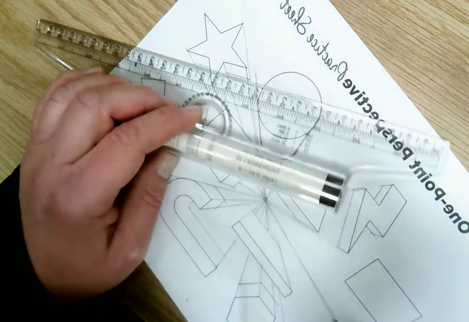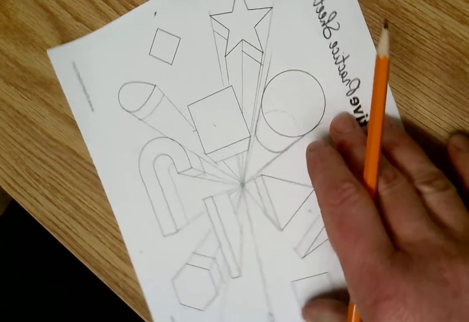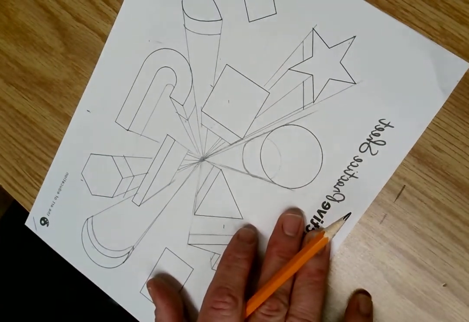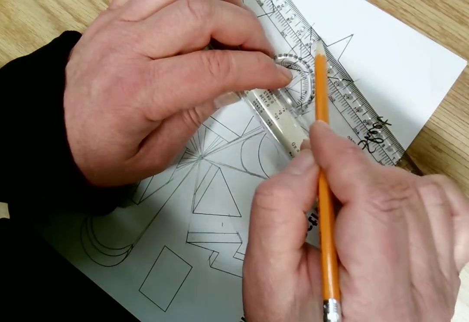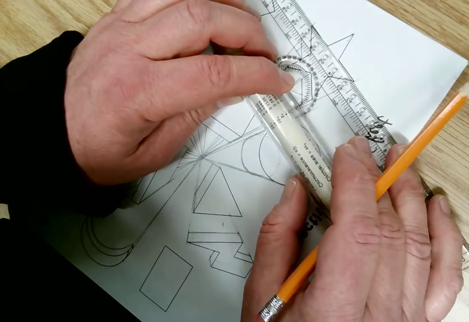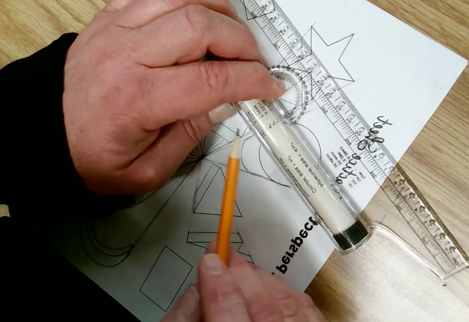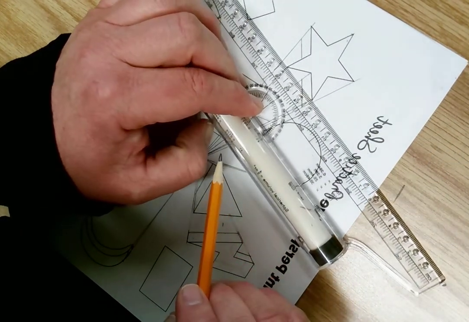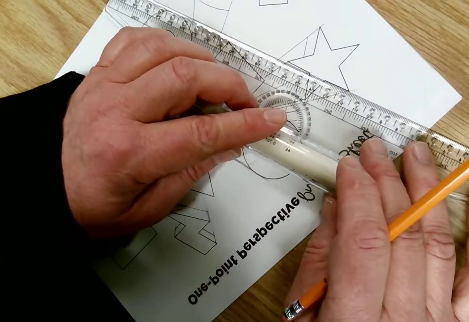I bring my line there. Now I rotate my paper because I know that this continues on. It's an implied line. And I then... nope, it's this one I want to do.